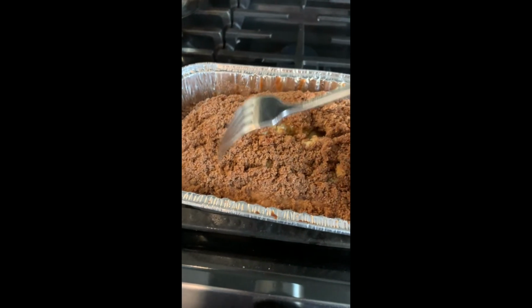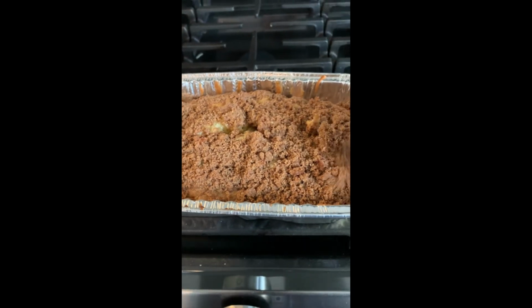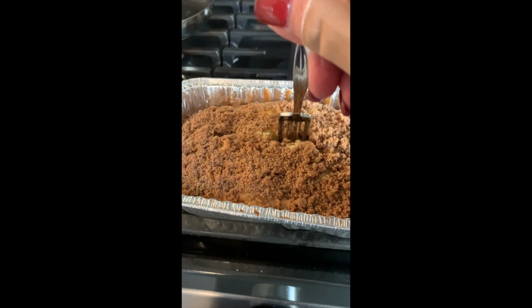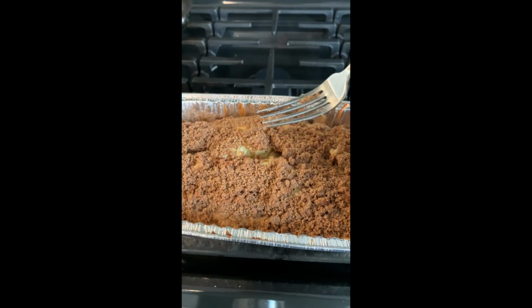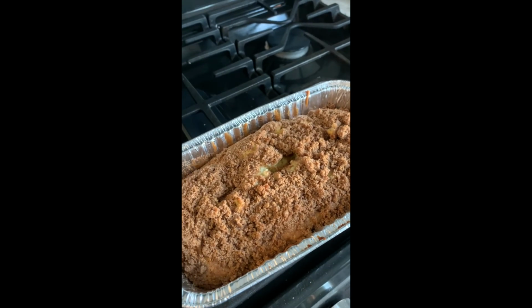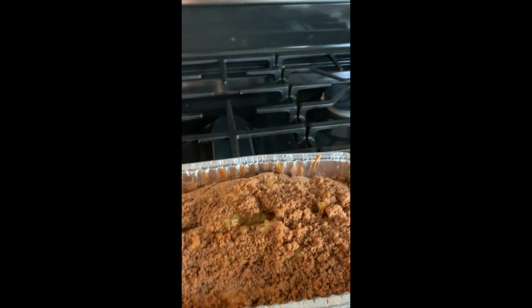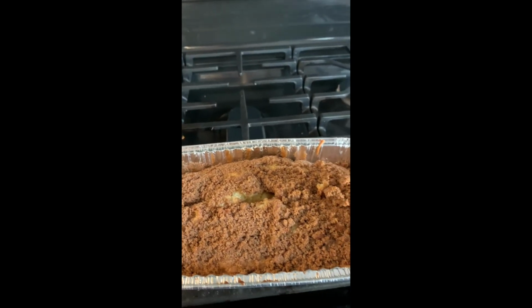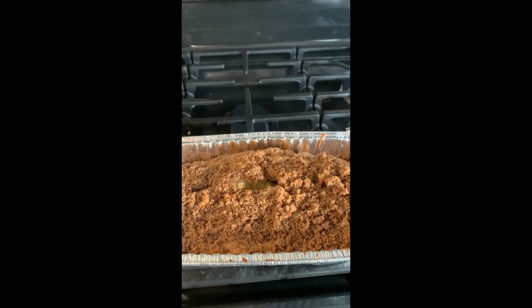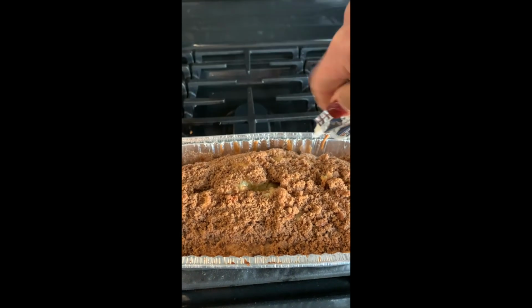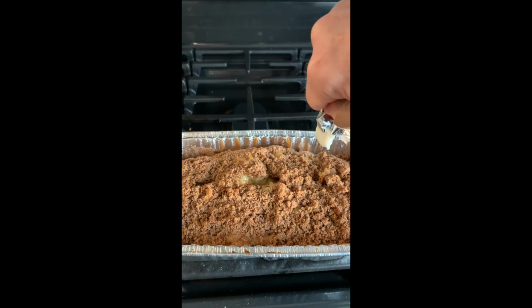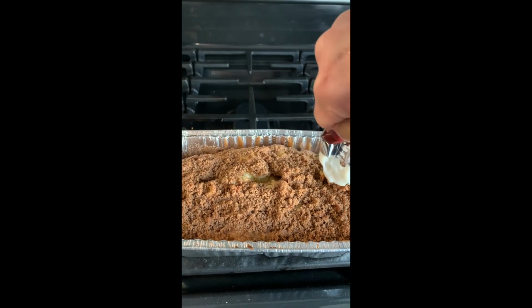Okay, kiddos, so here it is. All right, this is all the cinnamon part. Make sure you check the middle and that there's no batter that isn't cooked. Then I'm going to take this streusel cinnamon mix, which is basically just like frosting. And I'm going to squeeze it on.